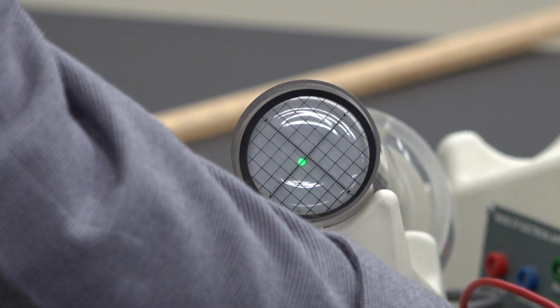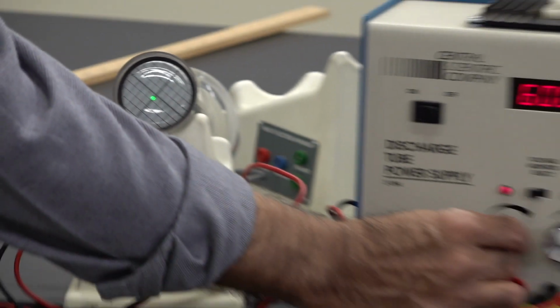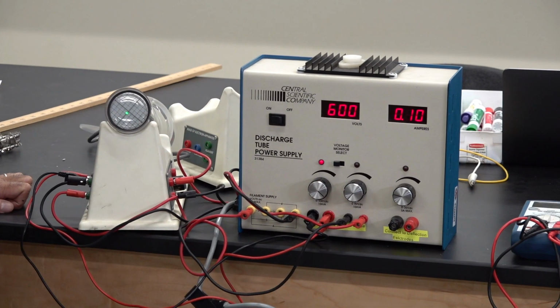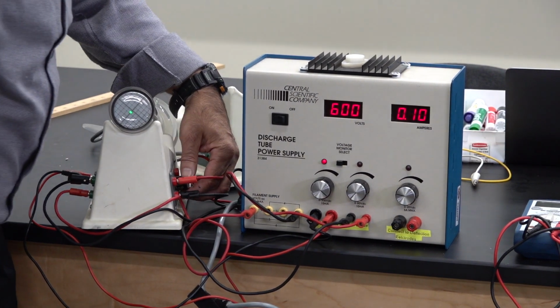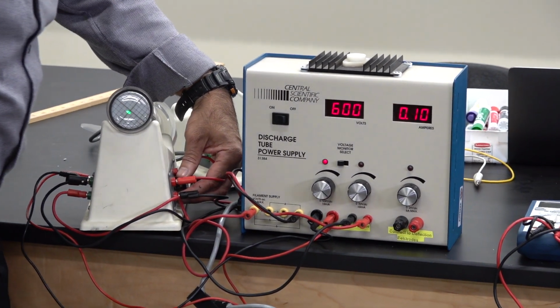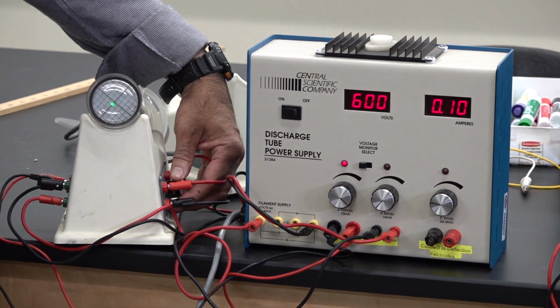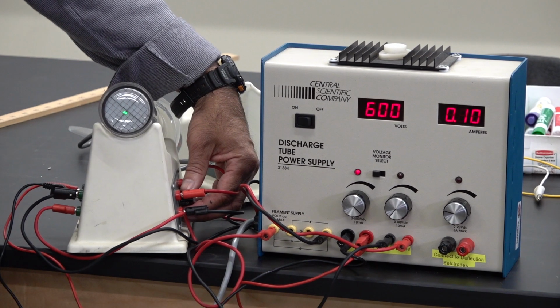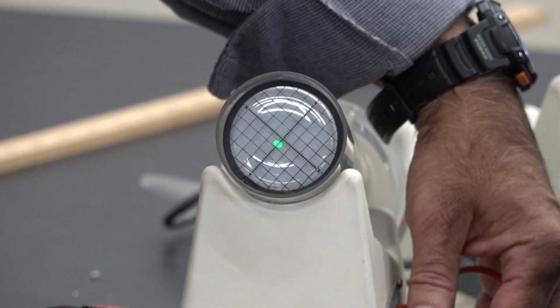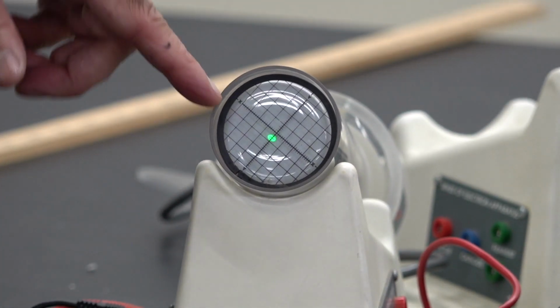If I increase it to 600 volts, you can see that green spot. There is a focusing material which uses X and Y components, and you can see that it gets smeared out, and then it can get a point right here. So that's all I need.